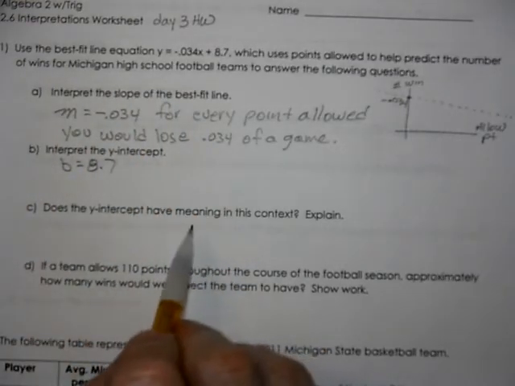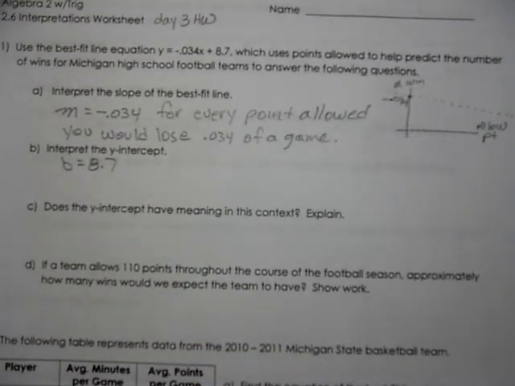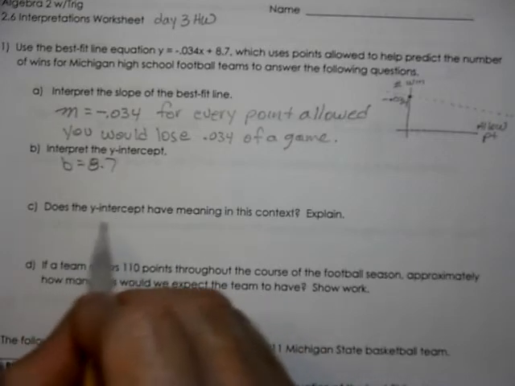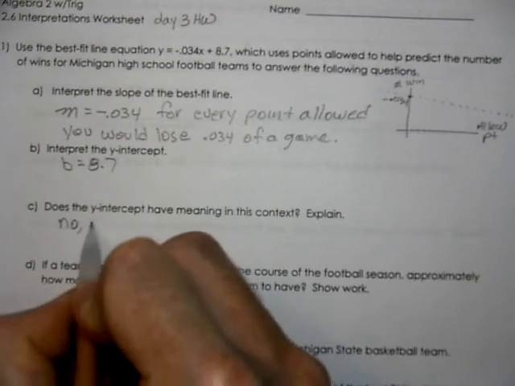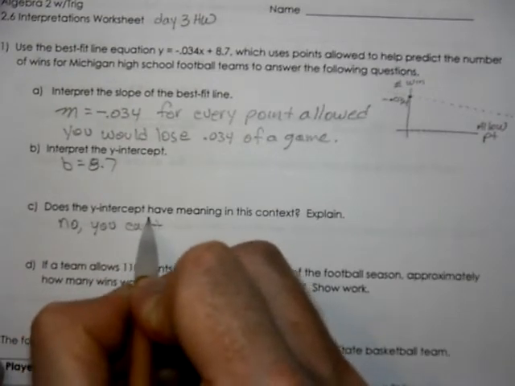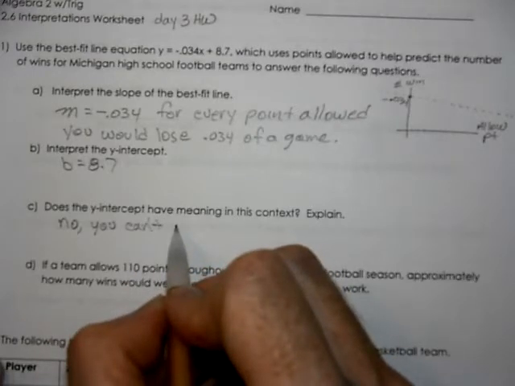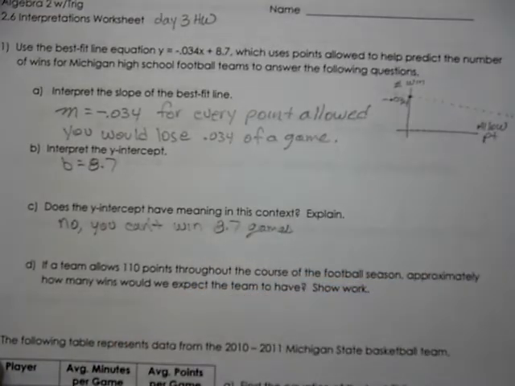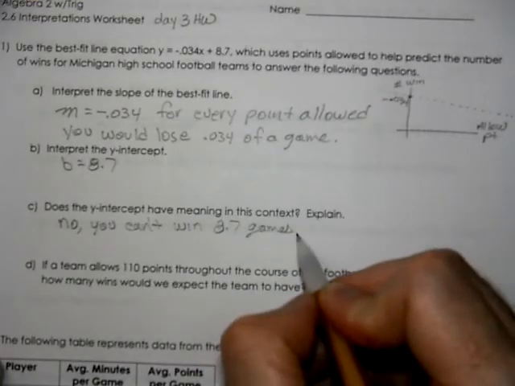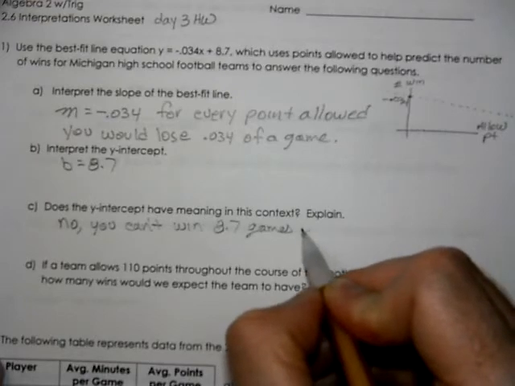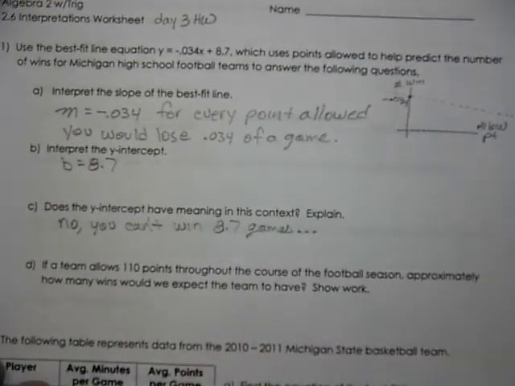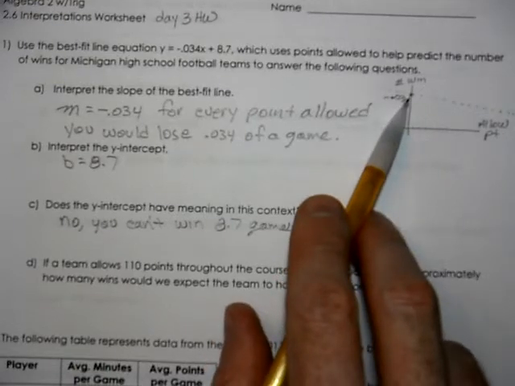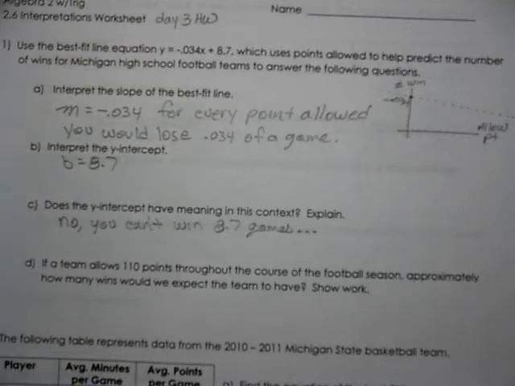Does the Y-intercept have meaning in this context? This Y-intercept can't actually occur. So I would say no. You can't win 8.7 games, so we'll just leave it at that. Can't win 8.7 games. So in those terms, that doesn't seem to exist exactly here, but if you allow 0 points, then you win games. That would be a true statement. So it depends how you look at it.